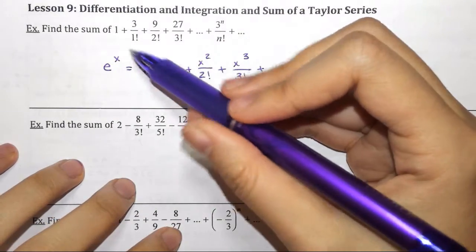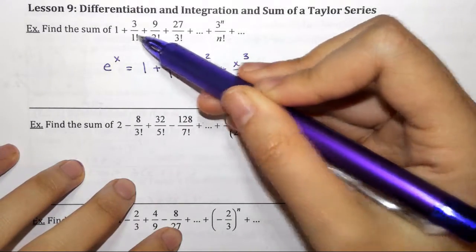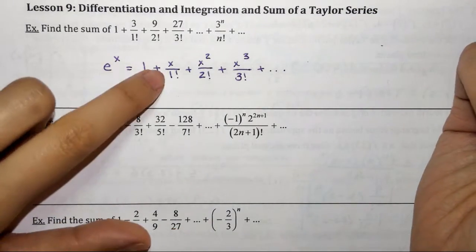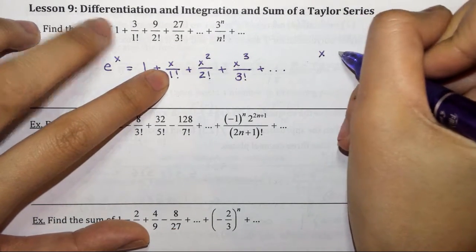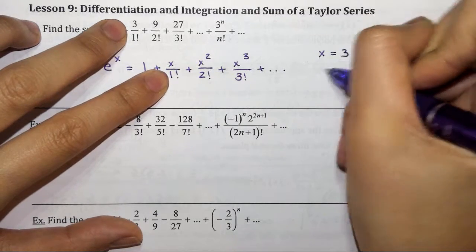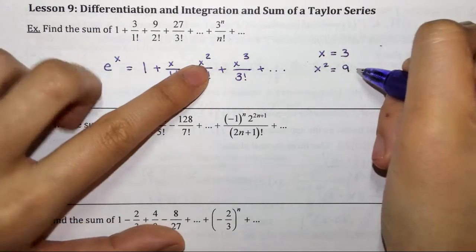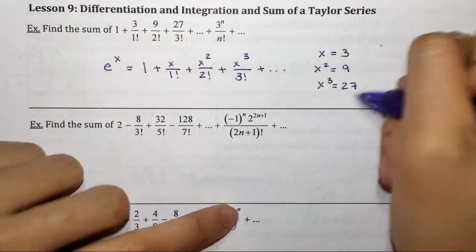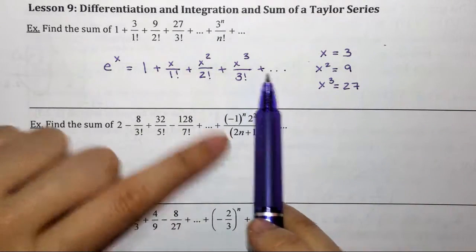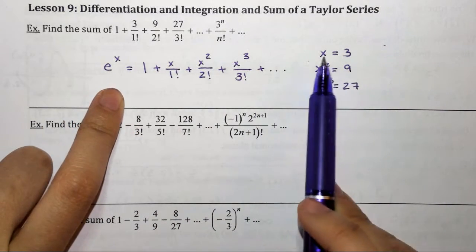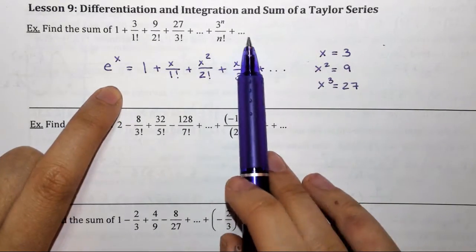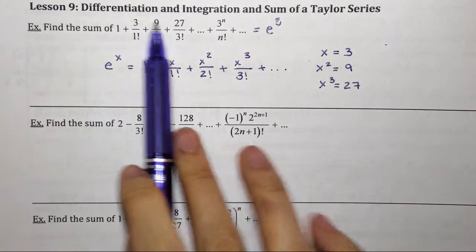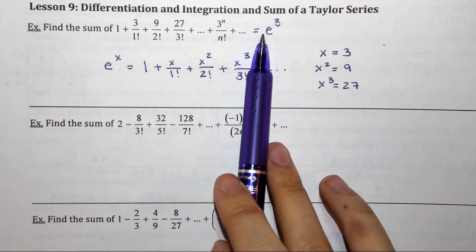Hey, well, these two look kind of similar. 1 factorial, 1 factorial, 2 factorial, 2 factorial, 3 factorial, 3 factorial. The only thing is I have x and I have 3, so x equals 3. X squared equals 9. X cubed equals 27. And so on and so forth. Well, this sequence matches up if x equals 3. So the sum of this actual series is e cubed. If you found the sum of this series, it would be equivalent to e cubed.